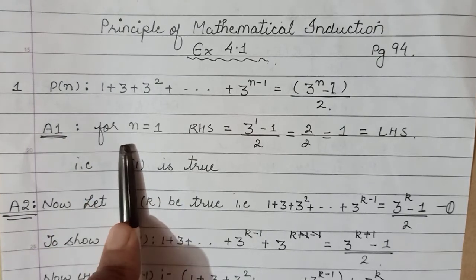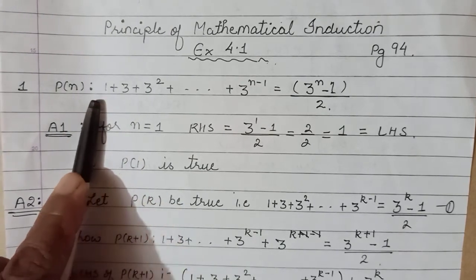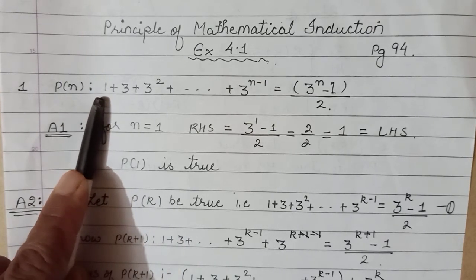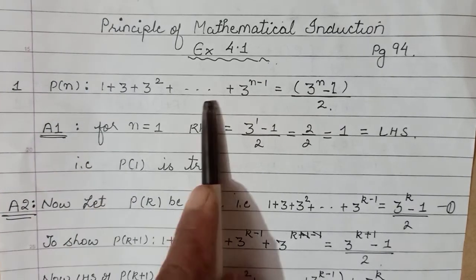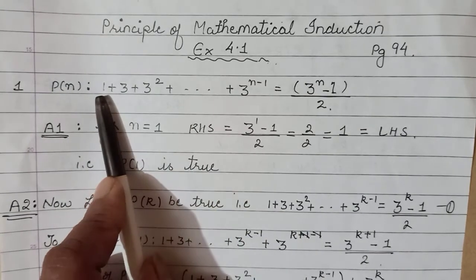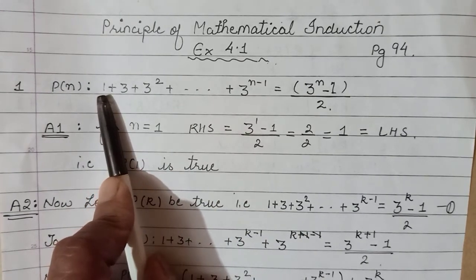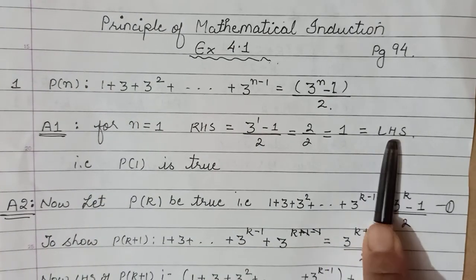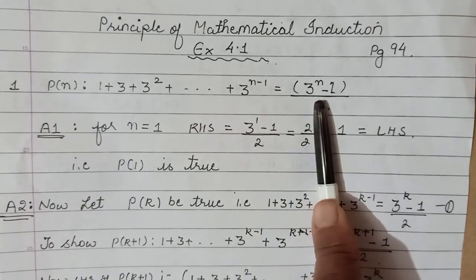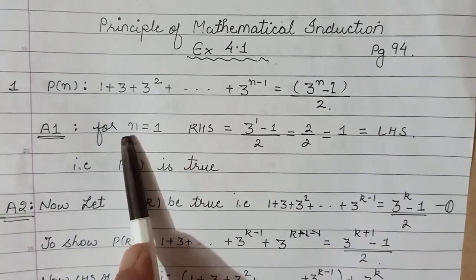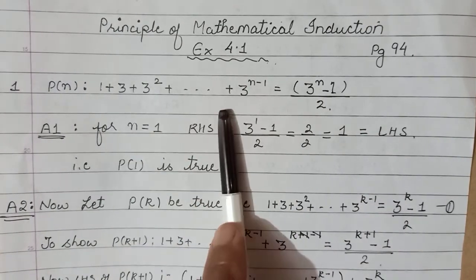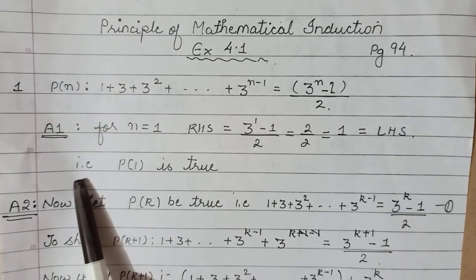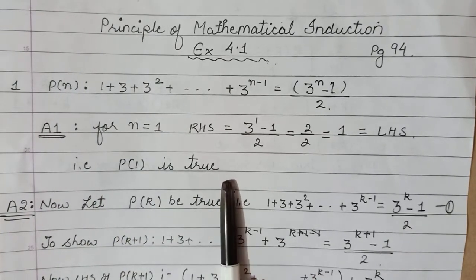Alright, so for n is equal to 1, your first term was clearly visible here. The first term will be only 1. The left hand side's value will be only 1, and we have to stop the sequence there. That is for n is equal to 1. So we've seen that the value of the right hand side is the value of the left hand side when we take n as 1. So this result has been verified for n is equal to 1. We'll write it as, that is, P1 is true.